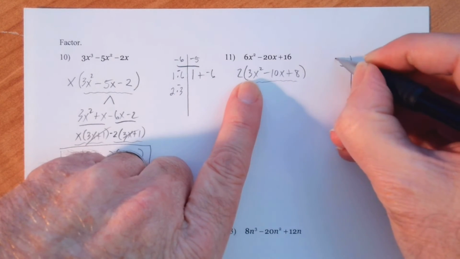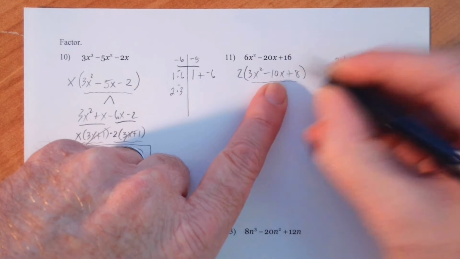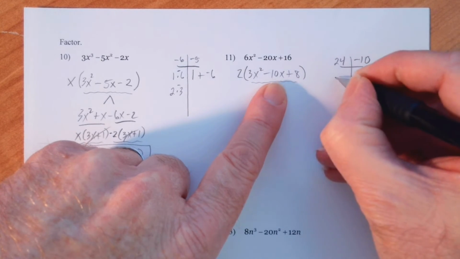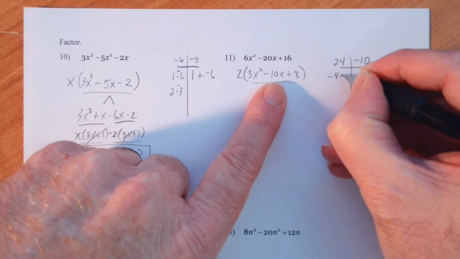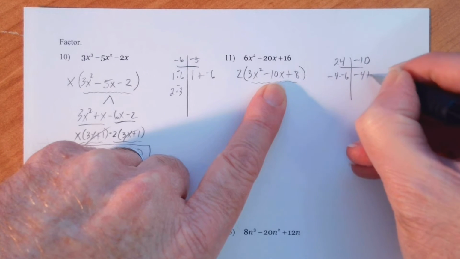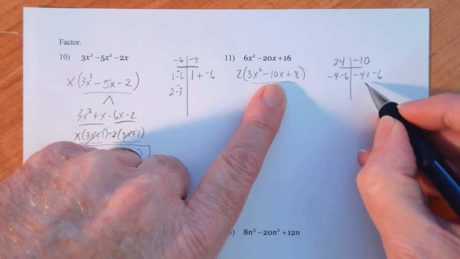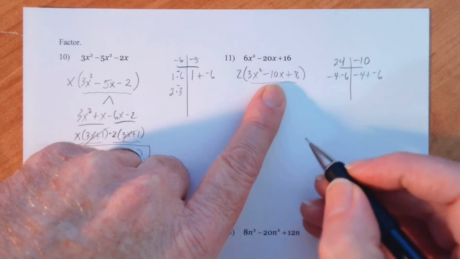I need two numbers that multiply to 24 and add to -10. So the ones that are going to work are -4 and -6. When you multiply, you do get 24. -4 plus -6 is -10.